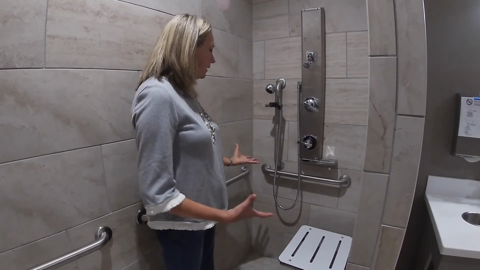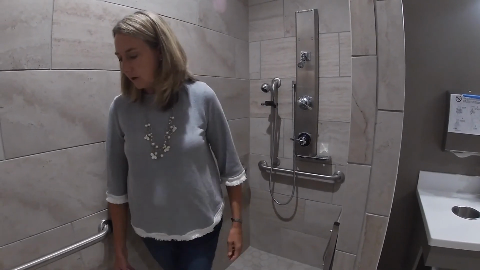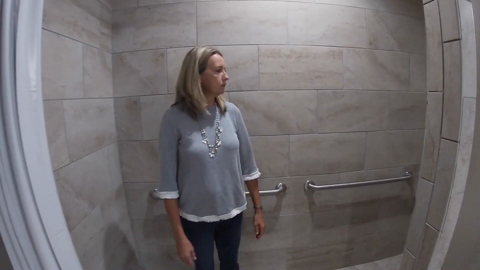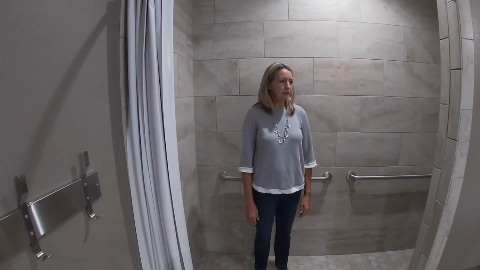So this is just a really nice setup for accessibility and something to think about, as you look at other facilities or hotels, or you're staying in other types of spaces that are more commercial.